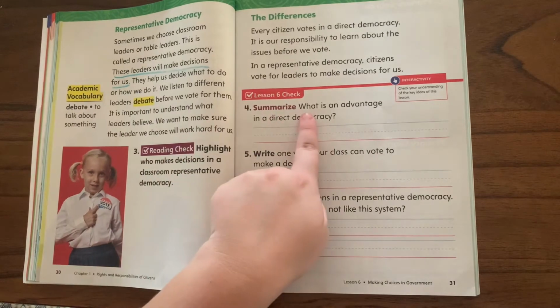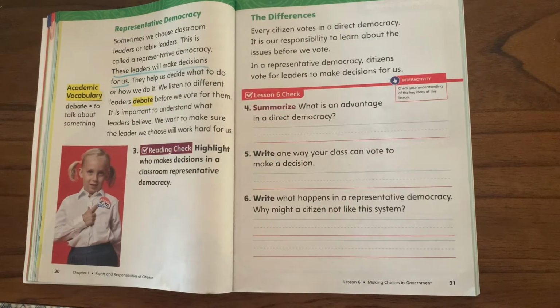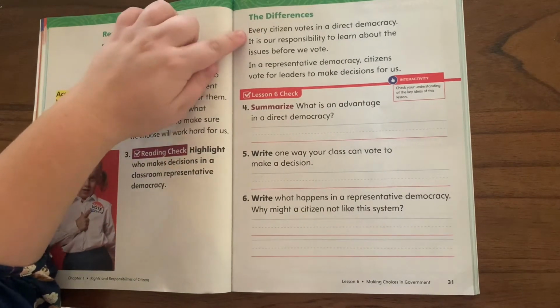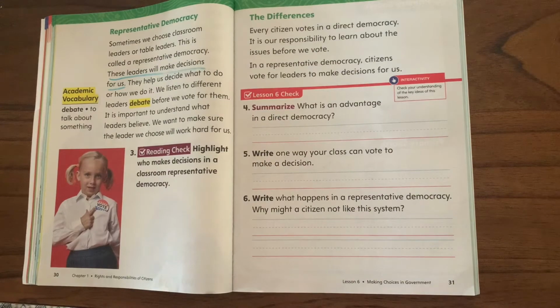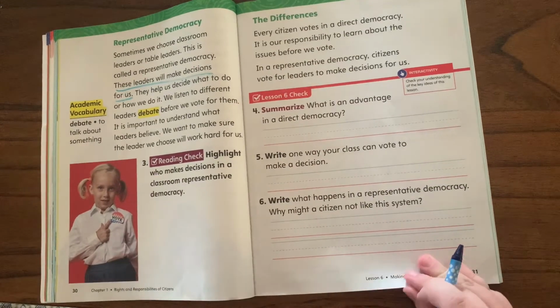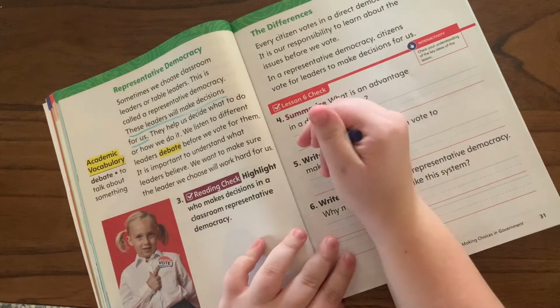Summarize. What is an advantage in a direct democracy? Let's see, I remember something from just up here. It says, every citizen votes. I think that sounds like a pretty good thing about a direct democracy. So let's write that. We'll write, every citizen votes.